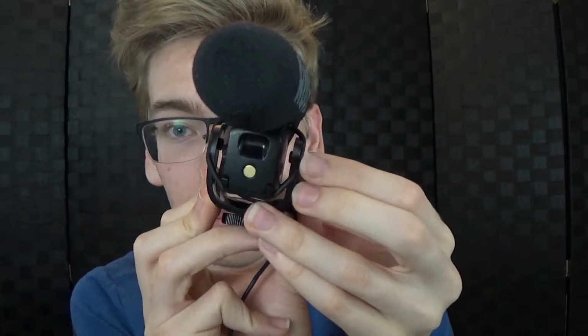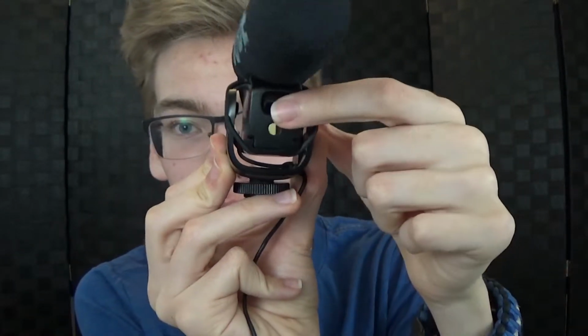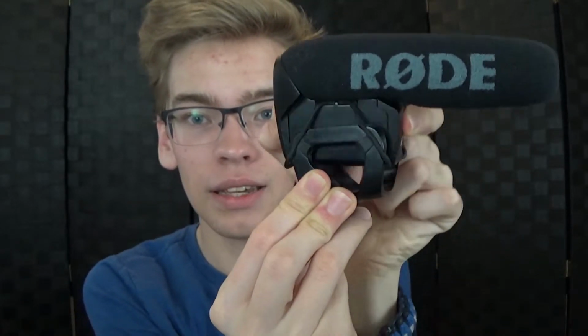This one's a different type of shock mount, but you can see that you have these rubber pieces, so the mic can just shift around. So any sort of bouncing or little shakes, the mic isn't going to pick up those vibrations, at least not that much, from the camera. If the camera gets hit or something, you just get nicer audio with those.